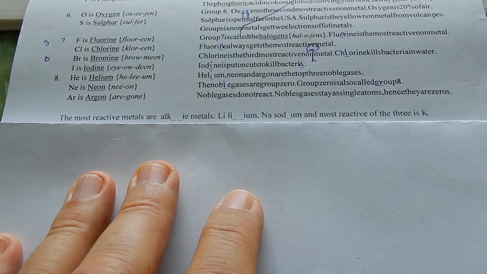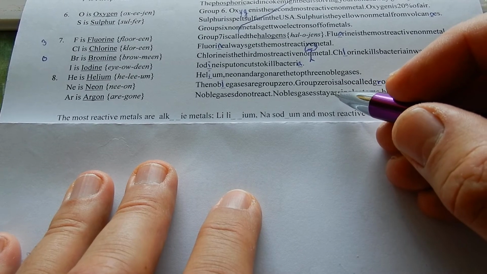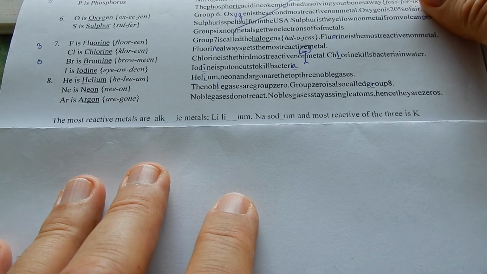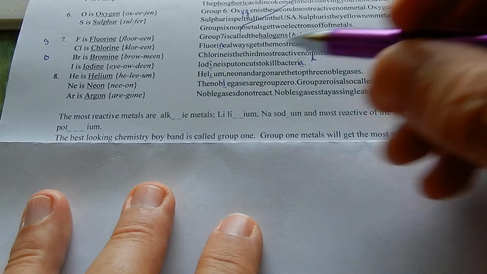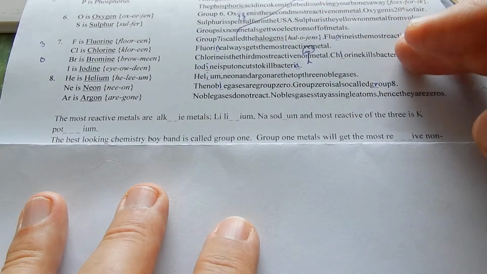Noble gases do not react. Noble gases stay as single atoms. Hence, they are zeros. Helium, neon, argon.